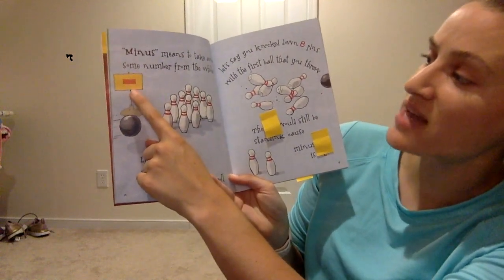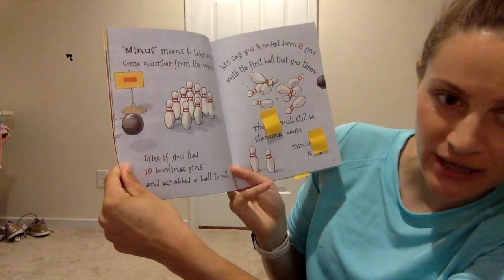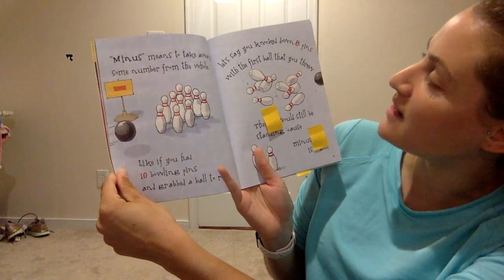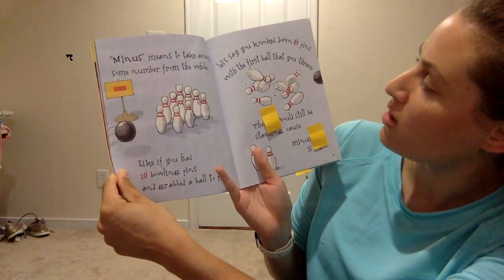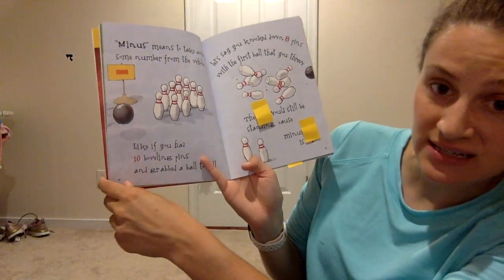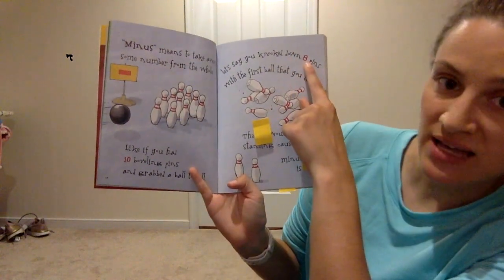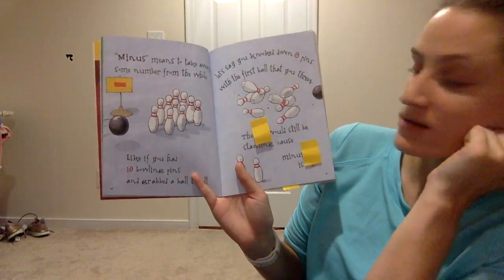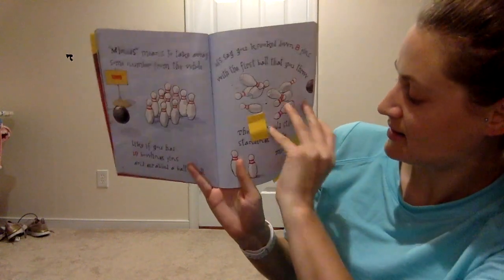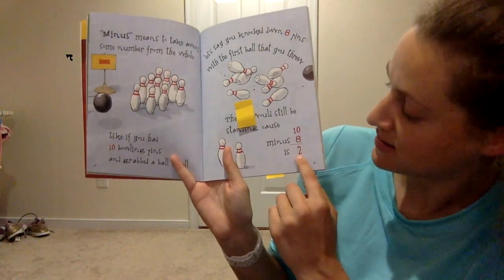Minus means to take away some number from the whole. Like if you had 10 bowling pins and grabbed a ball to roll. Let's say you knocked down 8 pins with the first ball that you threw. Then 2 pins would still be standing because 10 minus 8 is, what is 10 minus 8? 10 minus 8 is 2.